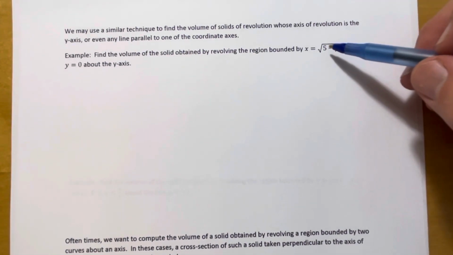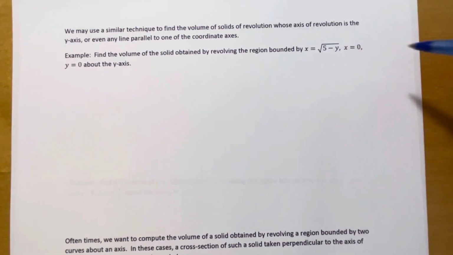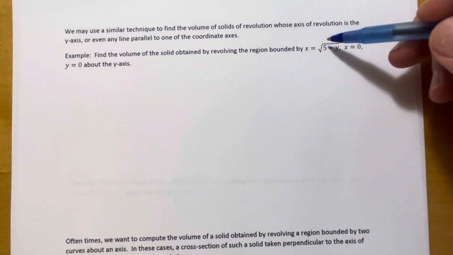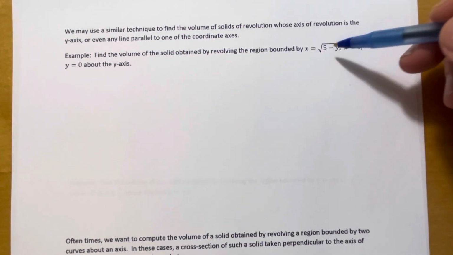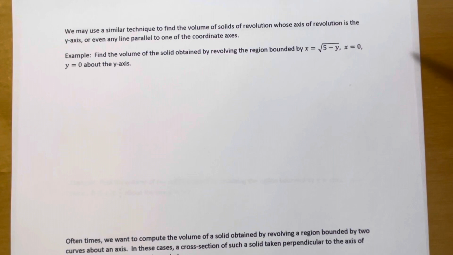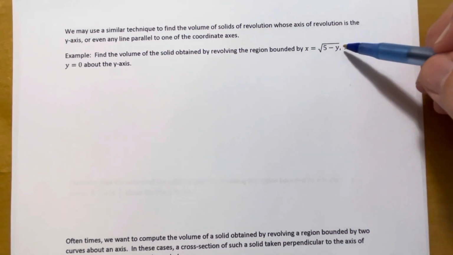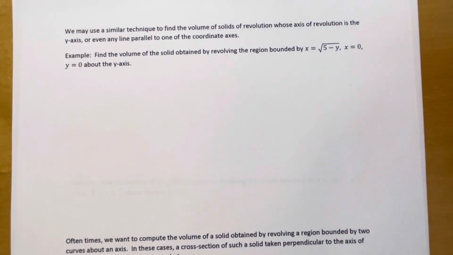Now here, notice x is given as a function of y. It's not y given as a function of x. So you have to make sure you're thinking of that the correct way. And if you're thinking, I'm not really sure how to graph that, you could solve this for y to put it in a more familiar form.